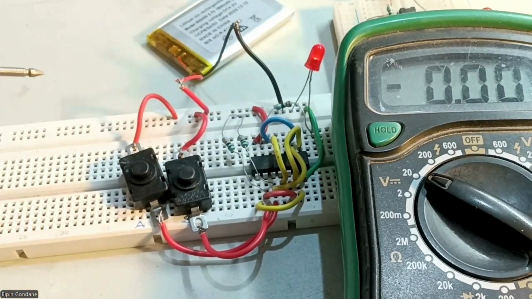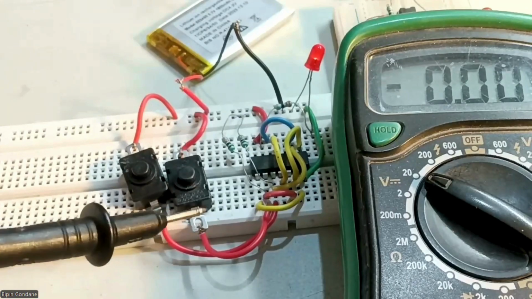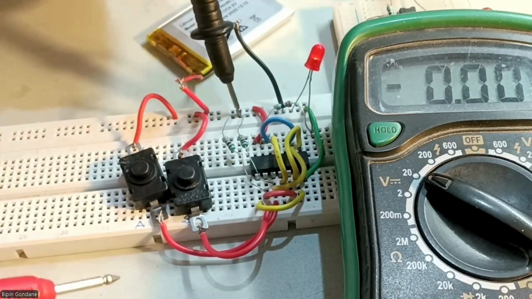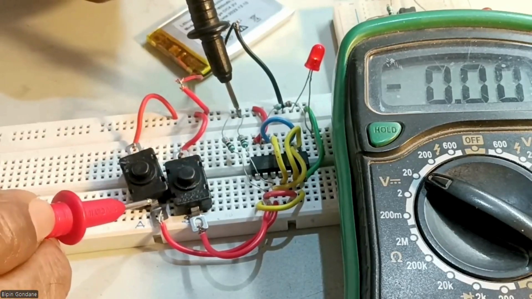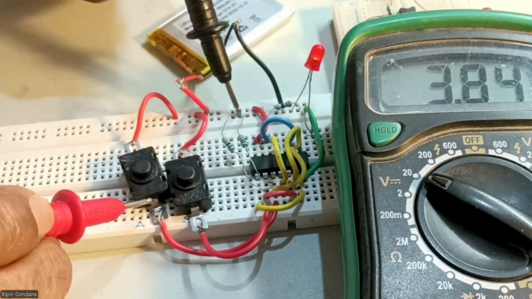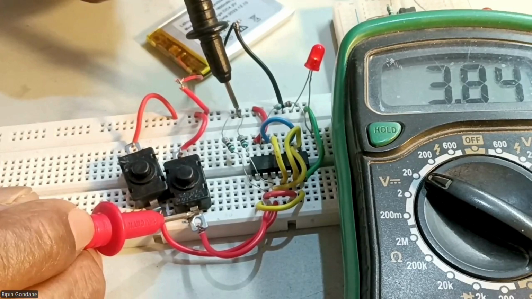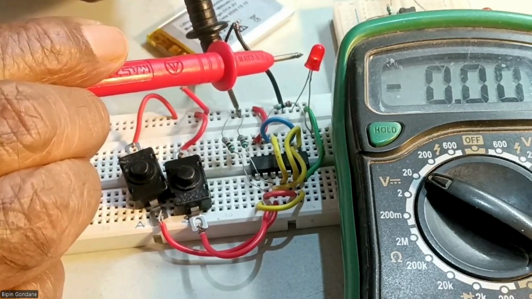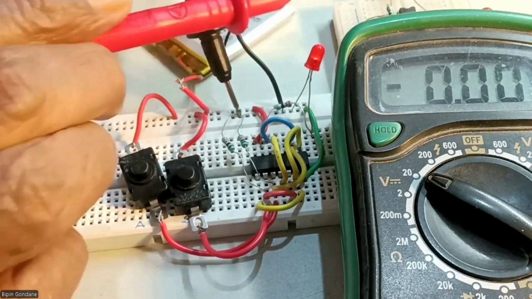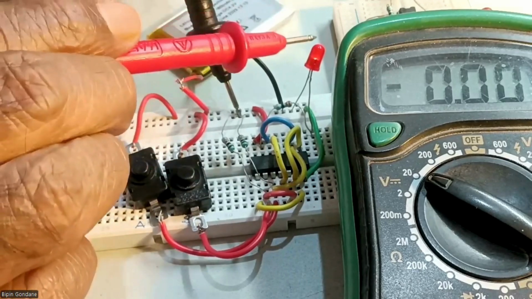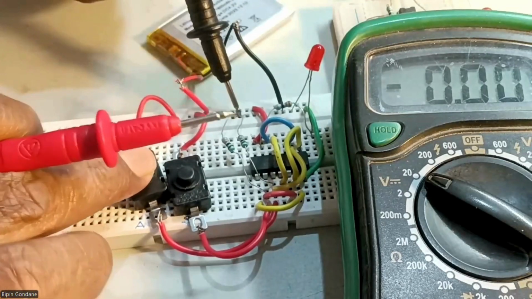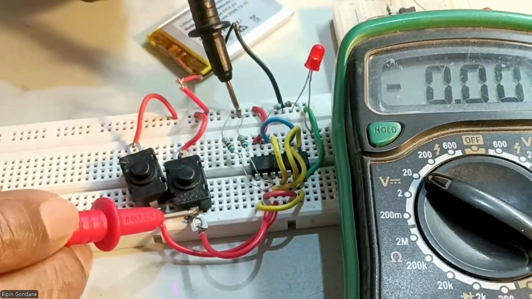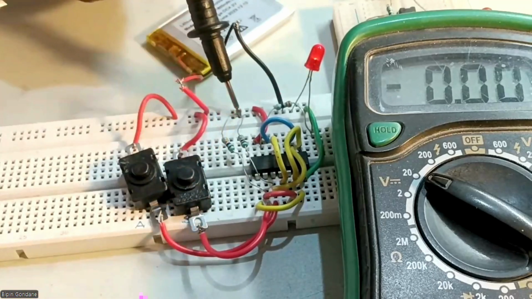Like, we need to know the logic truth table. Okay, so we'll go for it. This is the ground point. Let's see what the condition is now. One switch A is high. The second switch is also high. That is 1, 1, and the light is coming now. So 1, 1, that is high, high, then it is high. Now both the switches I will close. Even then it is high. 0, 0, high. So this is the XNOR gate.